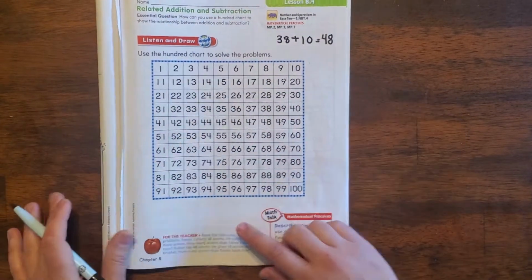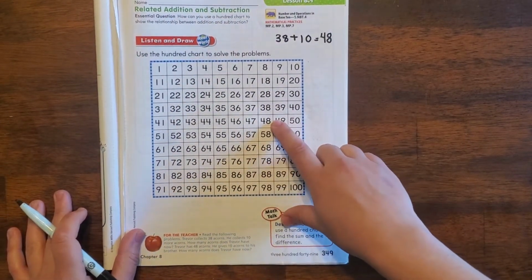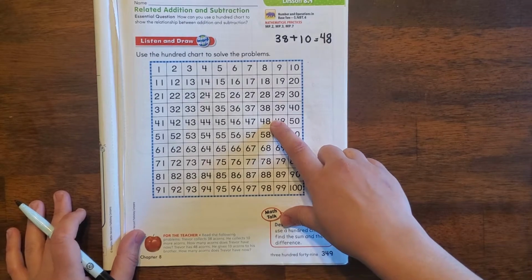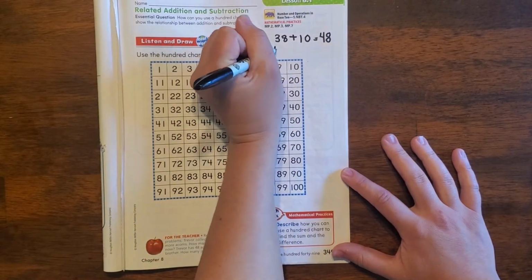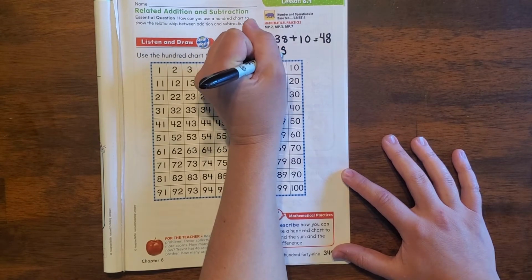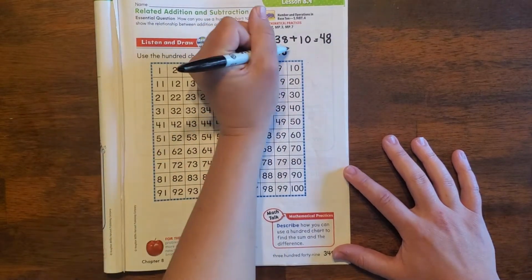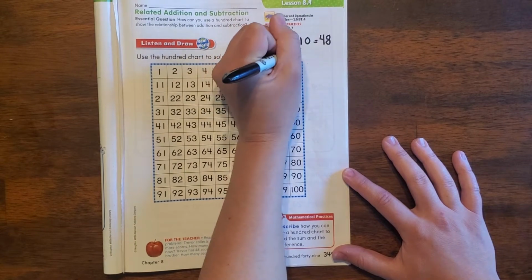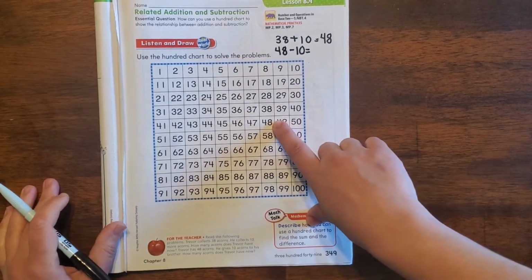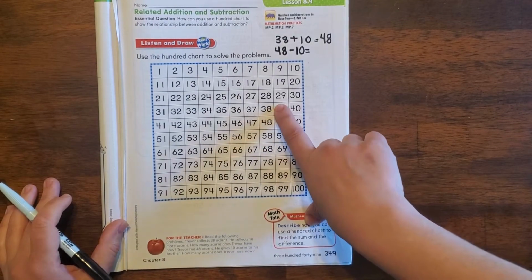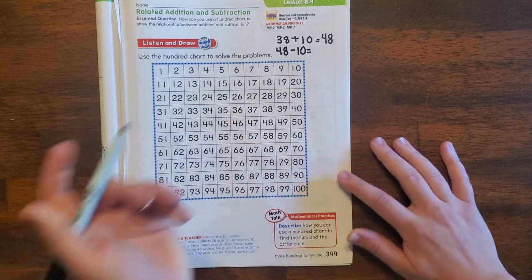Okay, so now Trevor has his 48 acorns, and then he's going to give 10 to his little brother. So if he's going to give them away, that means he's not going to have them anymore. It means he is going to subtract his acorns. That sounds like a subtraction problem. So I'm going to start with 48, and he's going to give 10 away.